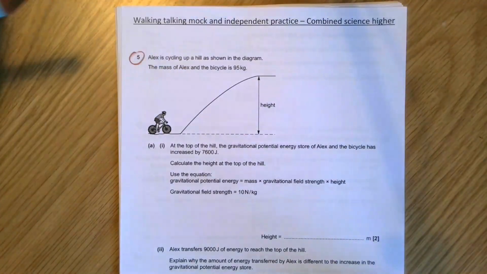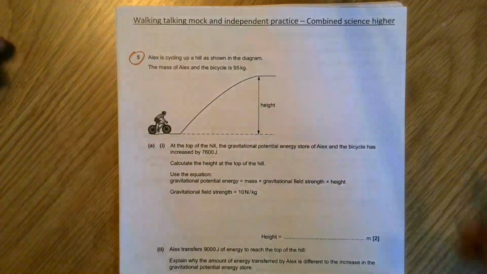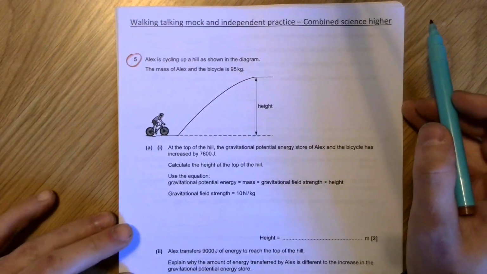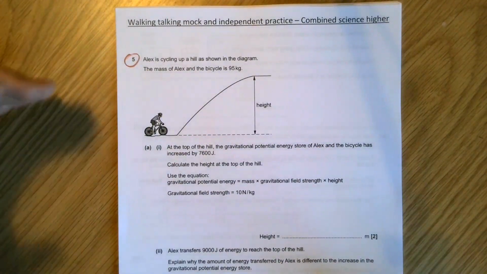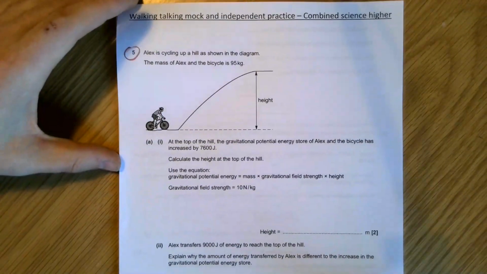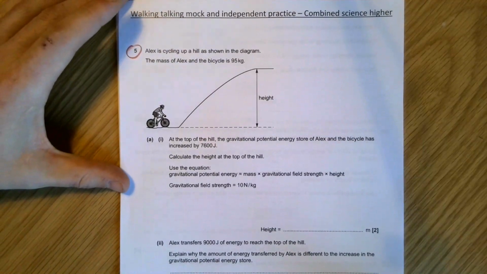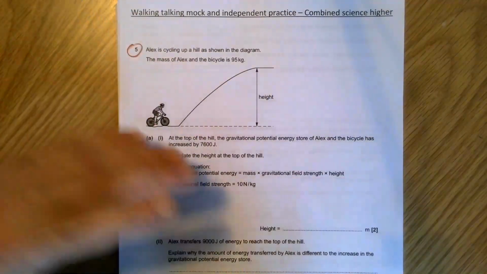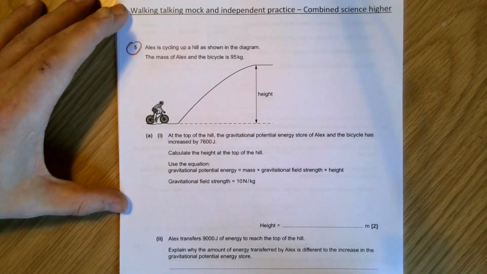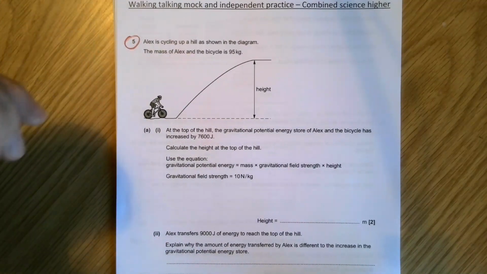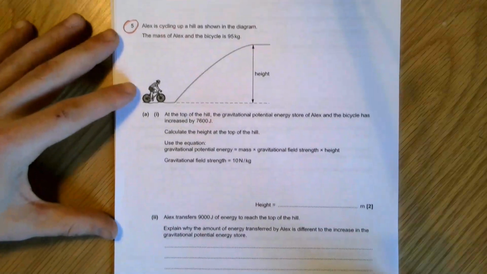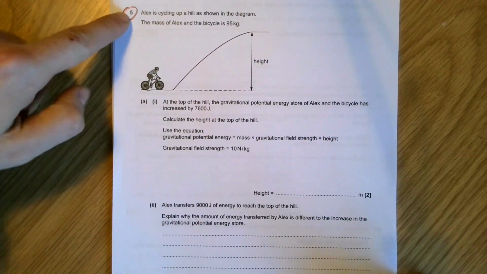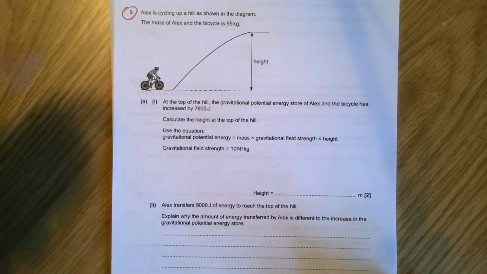This is the walking talking mock for combined science higher physics. As we go through this paper, make as many notes as possible. I will explain my thinking, and I'll explain some extra information now and again, which may or may not get you marks, but it will help you answer similar questions. And after we finish, there is extra practice in this for you to complete. So let's start with the first question, which is question 5.